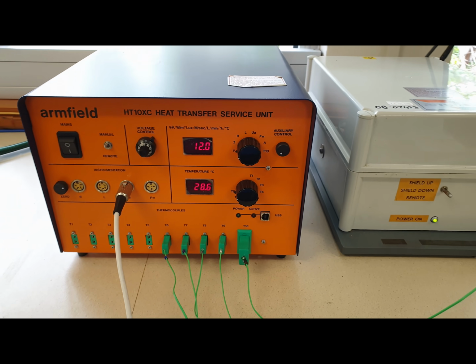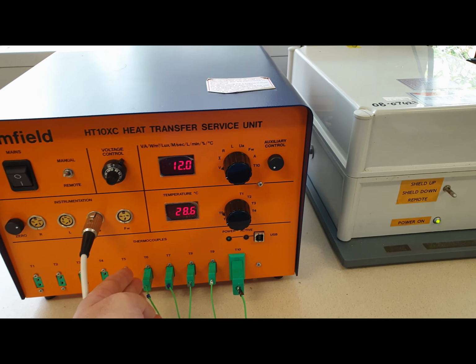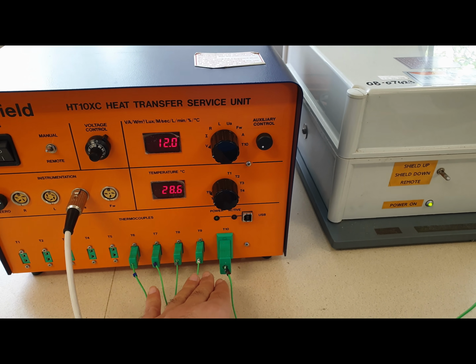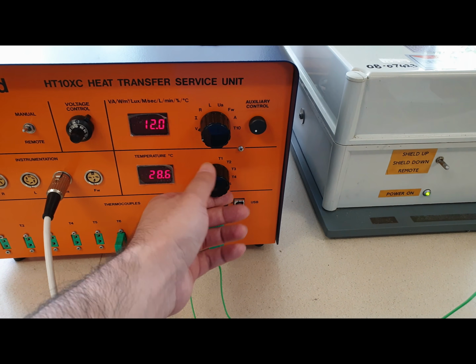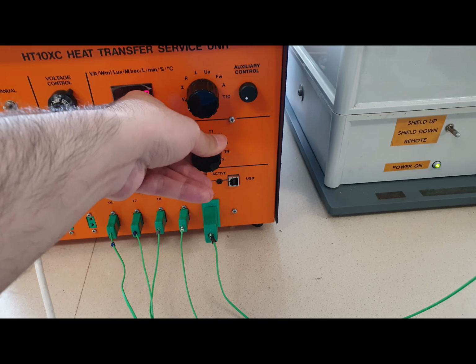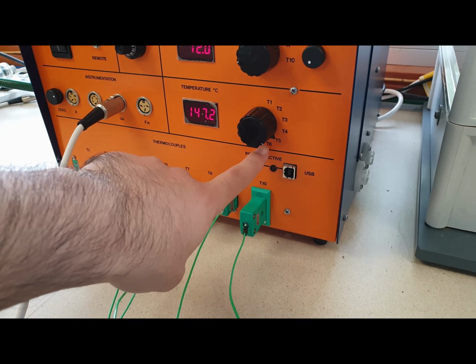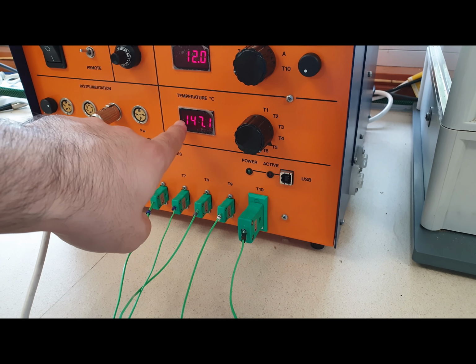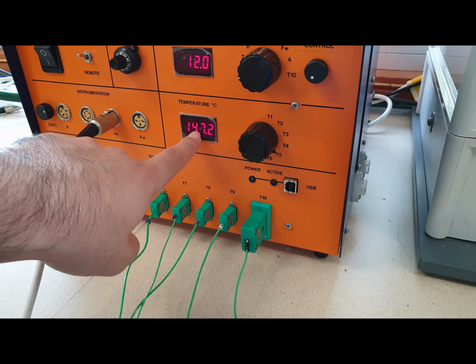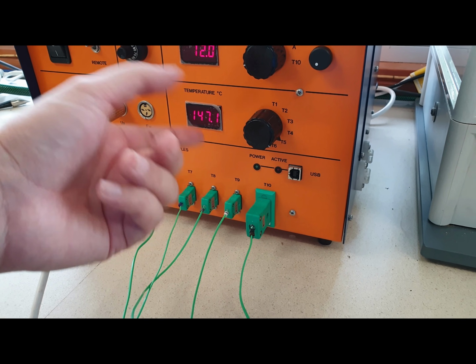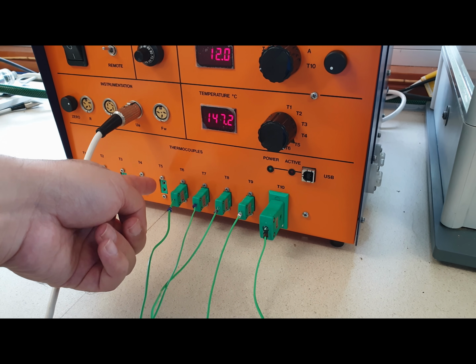So what about the other temperatures from T6 to T10? We have this knob, which, if I rotate it to T5, is going to show me 140 something, which is an error basically, because we don't have anything connected to T5.